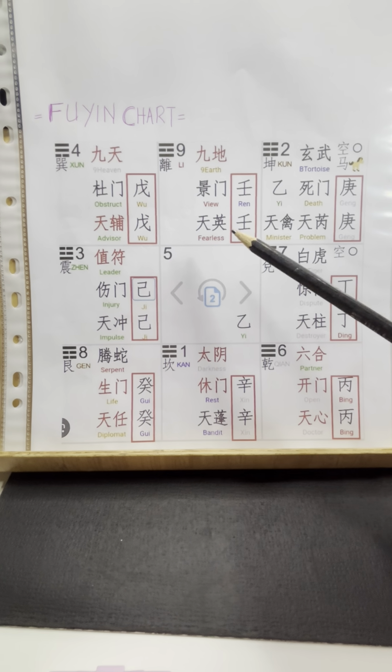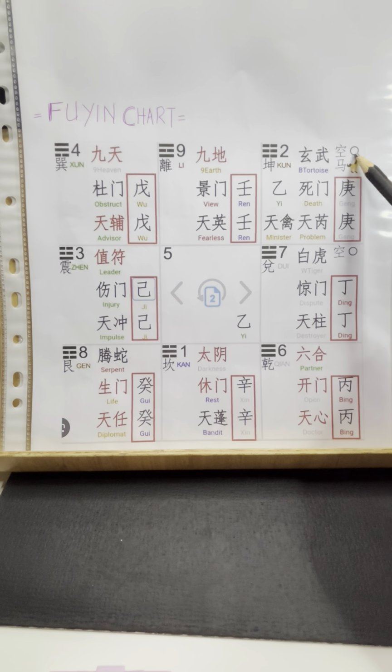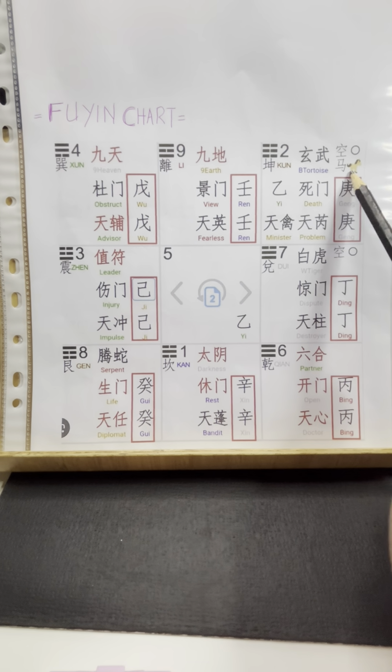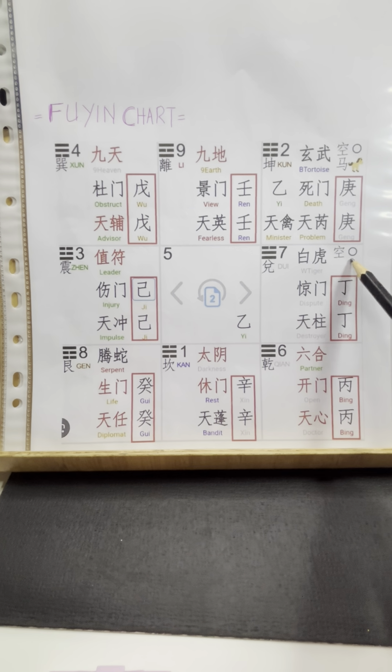You need to know also when it comes to the horse sign. Horse sign means unstable or overseas or run away in the case of relationship. How about this symbol? This symbol, like 0, means emptiness. Emptiness is something that has changed or no more valid.